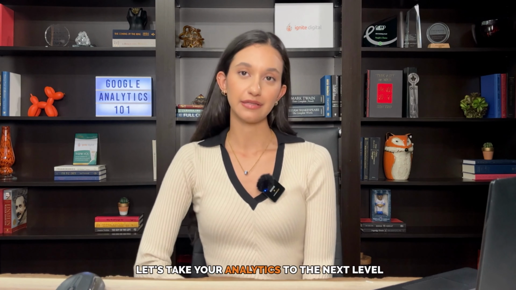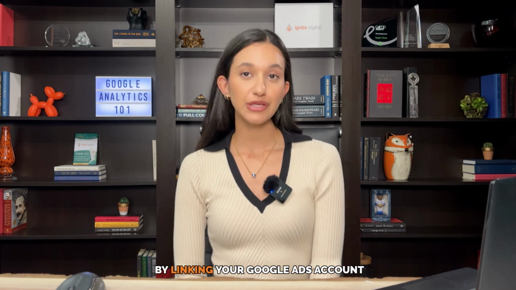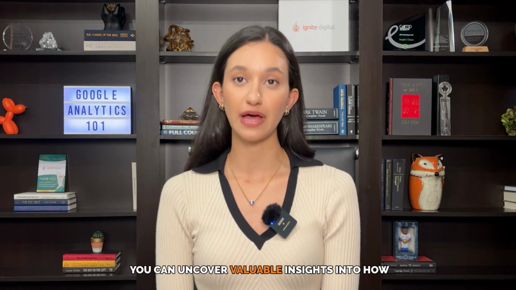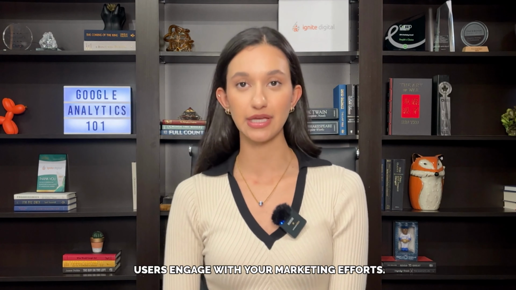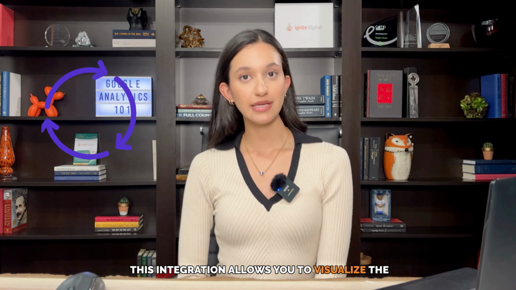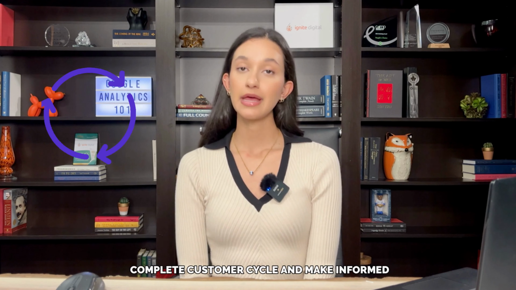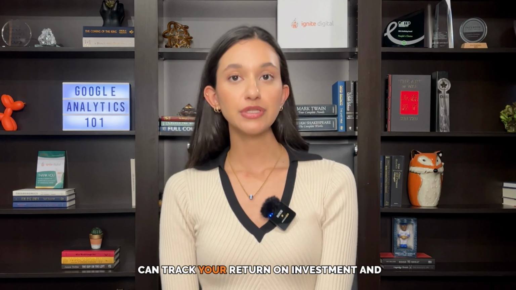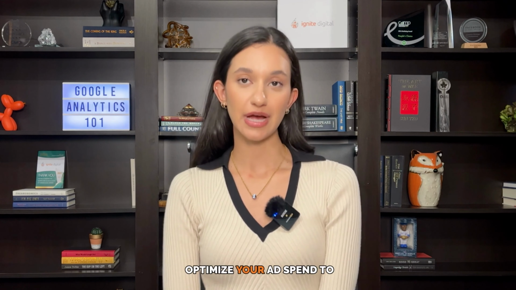Now let's take your analytics to the next level by linking your Google Ads account to your Google Analytics. By connecting these two platforms, you can uncover valuable insights into how users engage with your marketing efforts. This integration allows you to visualize the complete customer cycle and make informed decisions to optimize your campaigns. You can track your return on investment and optimize your ad spend to achieve better results.